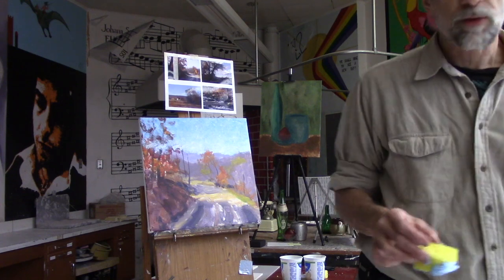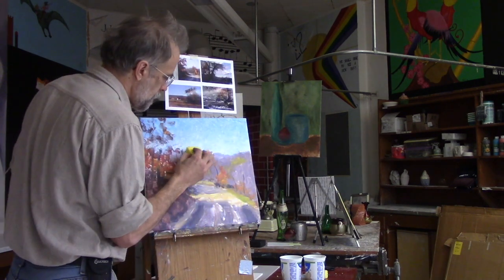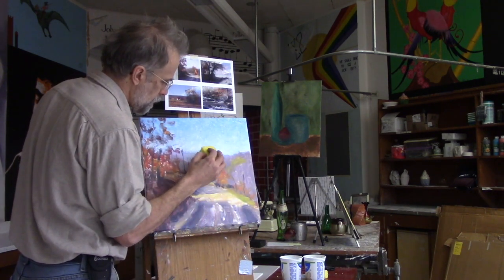So can you see how it's starting to get some of the texture of a painting like this already, just by doing that sponge stuff on it? It's completely different. It looks completely different up close, yeah.